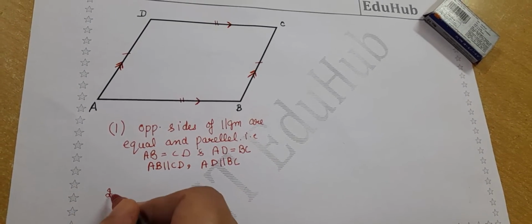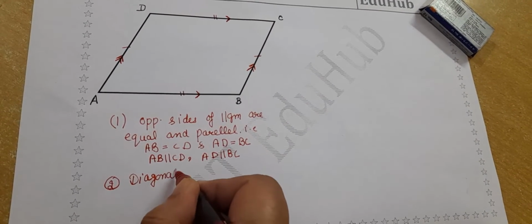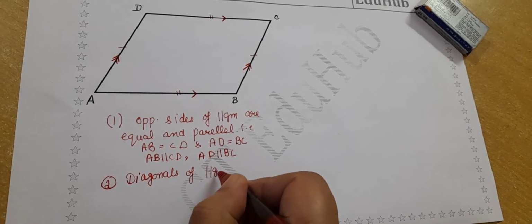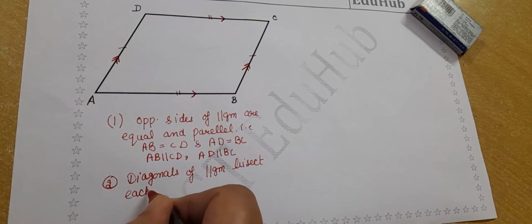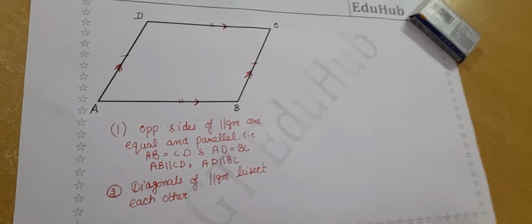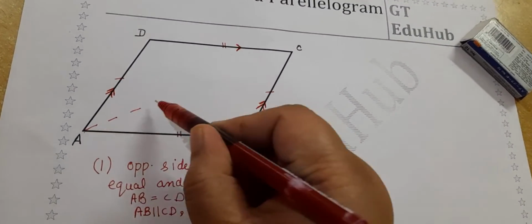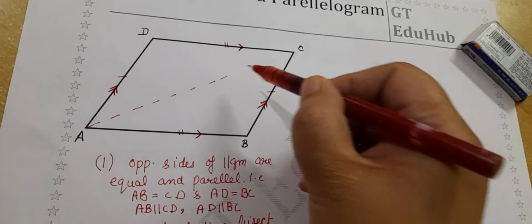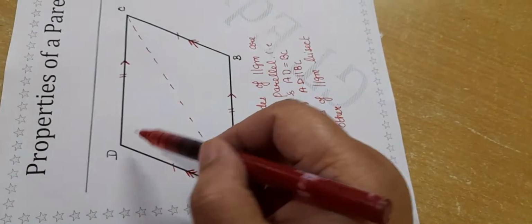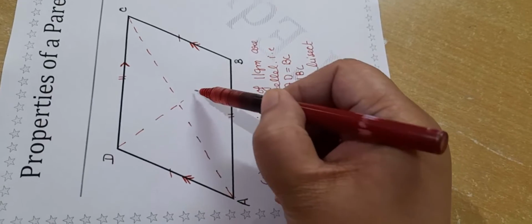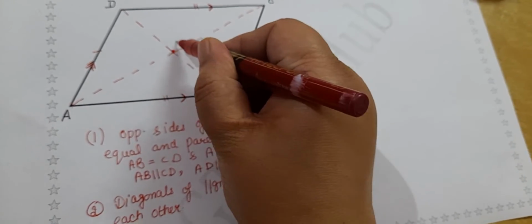Second property is: diagonals of a parallelogram bisect each other. First of all, I will draw the diagonals of this figure. Join AC, and again join BD. These are the two diagonals of this parallelogram. Let these intersect at point O.